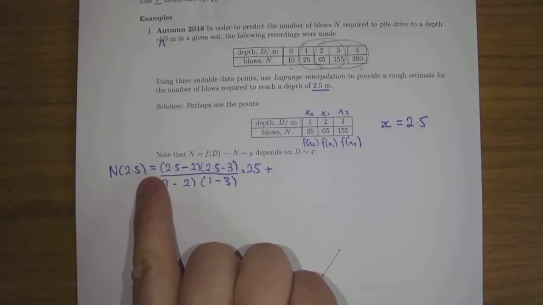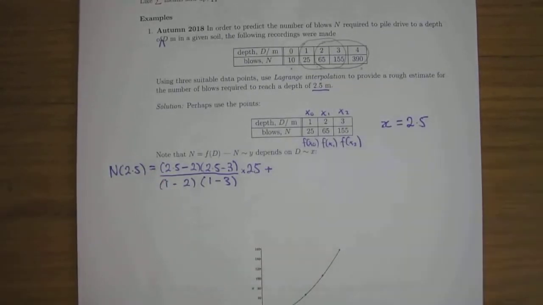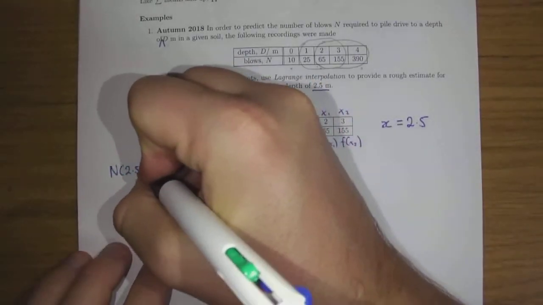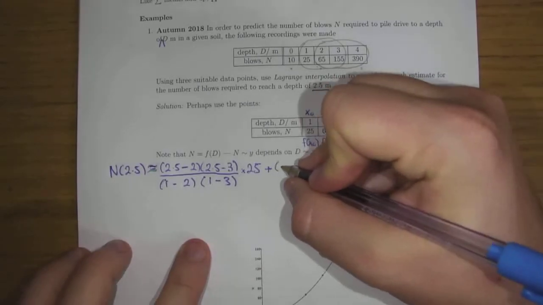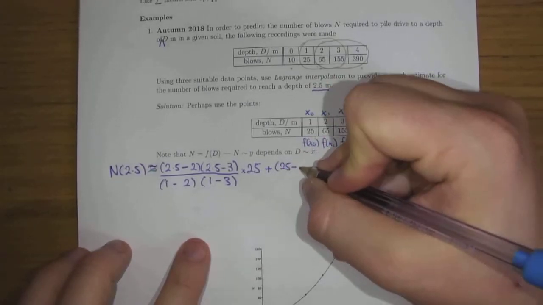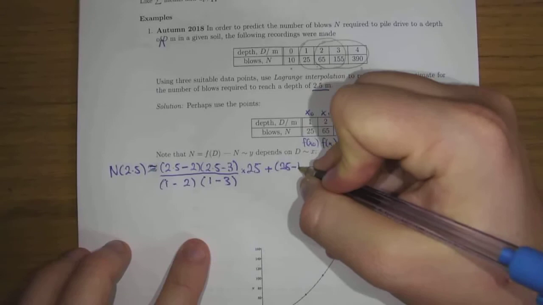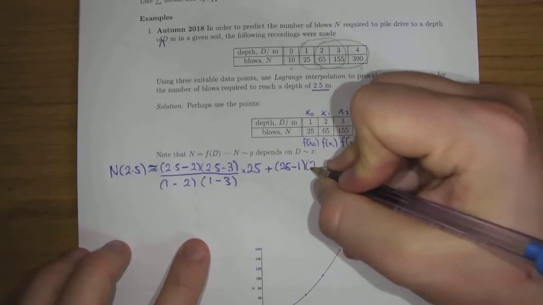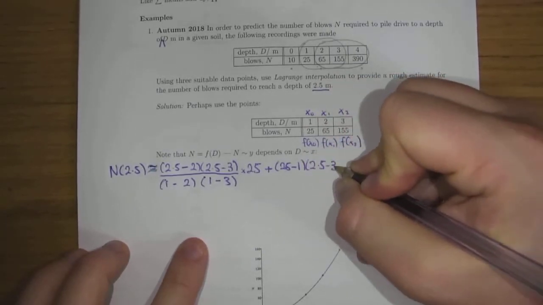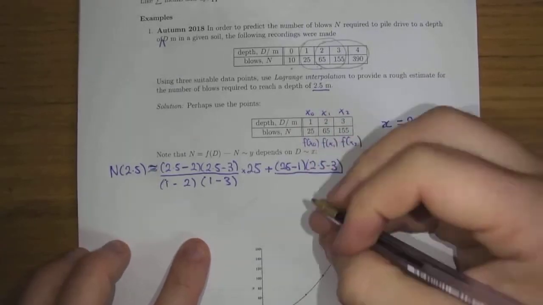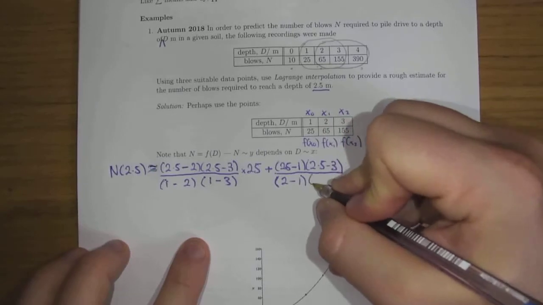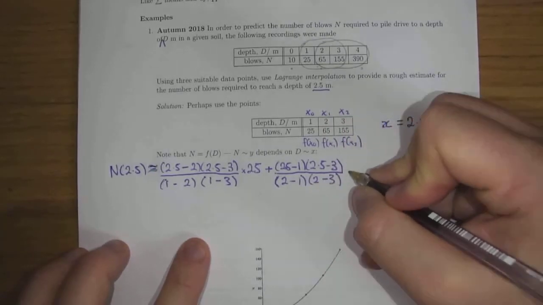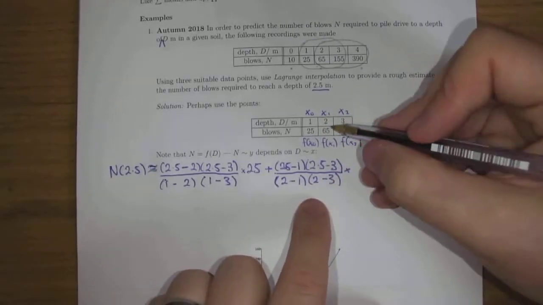Now here I've got equals, but equals isn't really appropriate here. This is a rough estimate, so we'll use approximately equals. I continue to use the formula. Next is x minus x0, so that should be 2.5 minus 1, times x minus x2, divided by x1 minus x0, times x1 minus x2, times the value of the function at x1, which is 65.